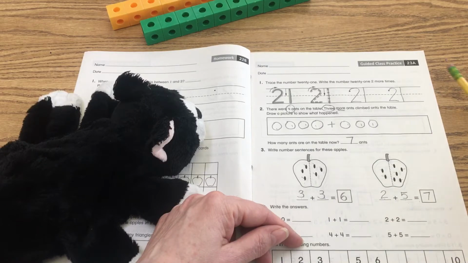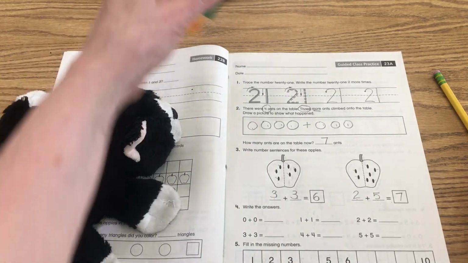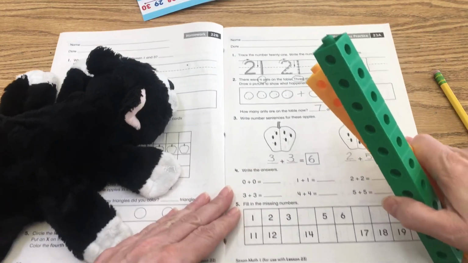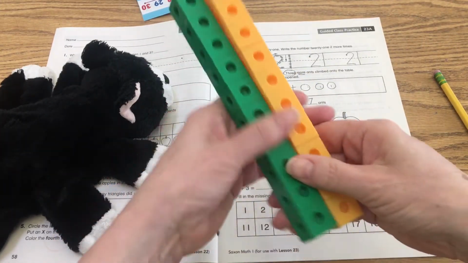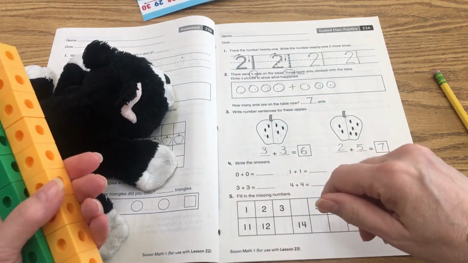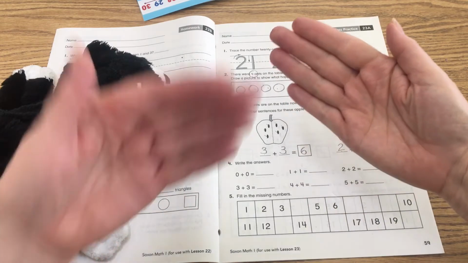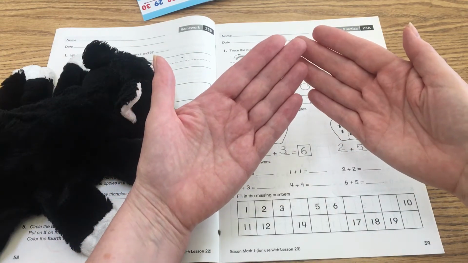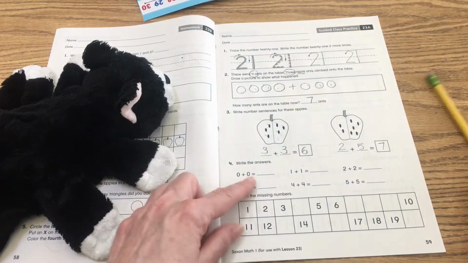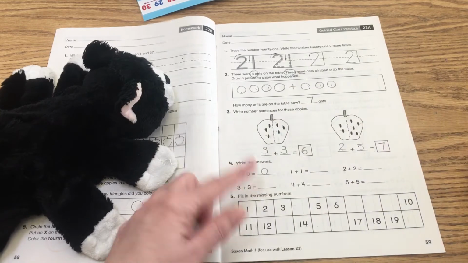Okay, so I'm going to put my pencil down right here, because this is where I need my linking cubes. We are writing the answers to the problems beginning at number 4. The first one is 0 plus 0. If I have 0 cubes in my hand and I add 0 cubes on this side, how many cubes do I still have? I still don't have anything. So when you have nothing, it's 0. So 0 plus 0 is 0.